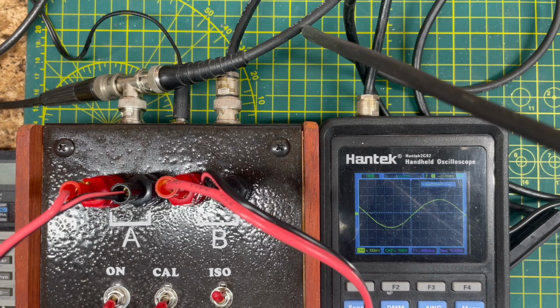And let's go up to the higher end. Right now we're at 2K and we're starting to drop.